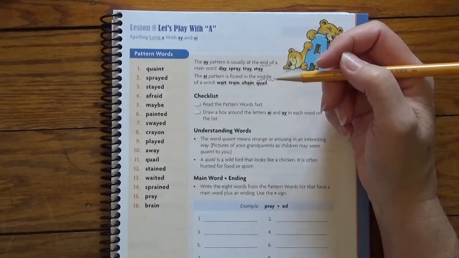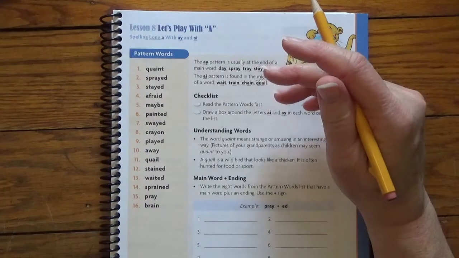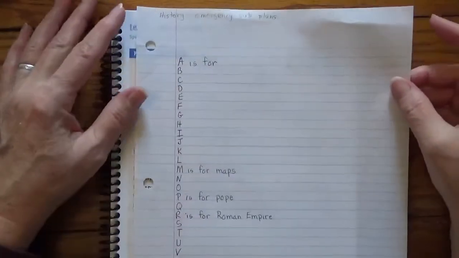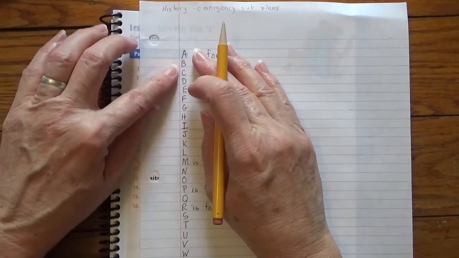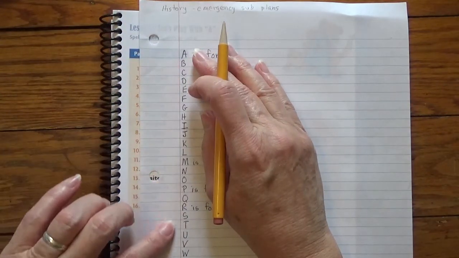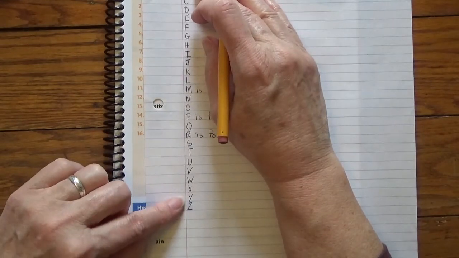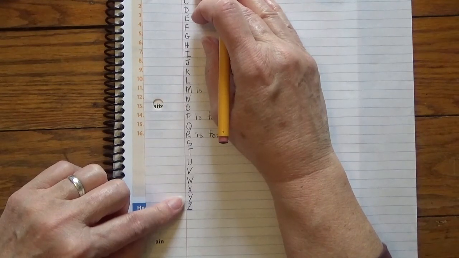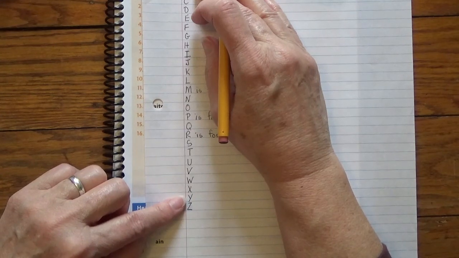Now, how do I remember that? AY's where? Well, if I look at an alphabet, and here's just the paper I used for a lesson, I look at the alphabet, A, B, C, D, and where is Y? It is near the end of the alphabet. So if I say AY is the end, I remember it because Y is near the end of the alphabet.